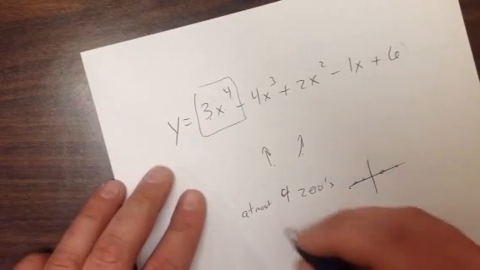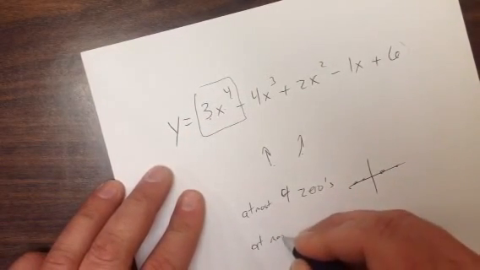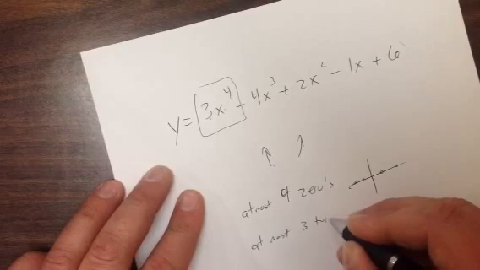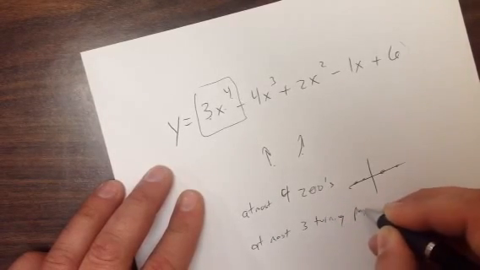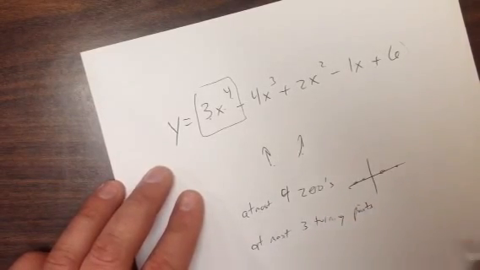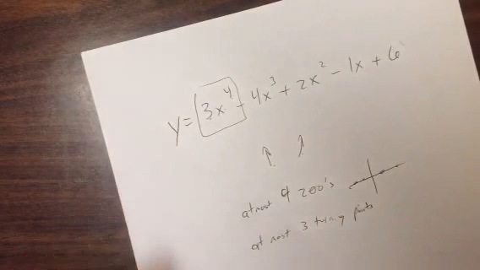I know it has at most 3 turning points, because the number of turning points is 1 less than the degree of the polynomial. All right? So that's just a little bit brief about terminology.